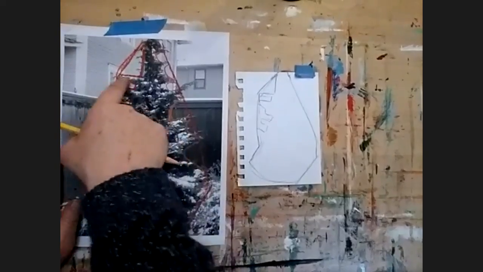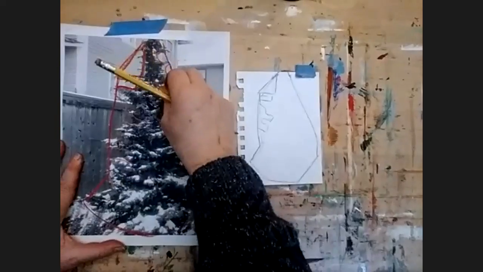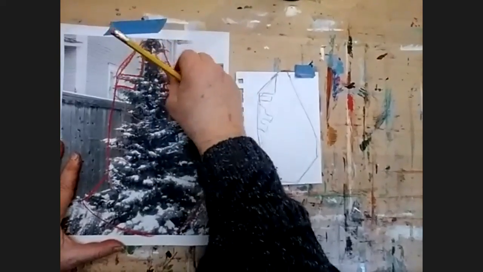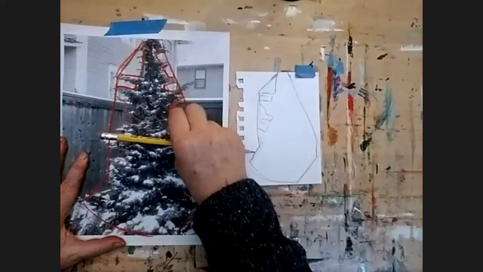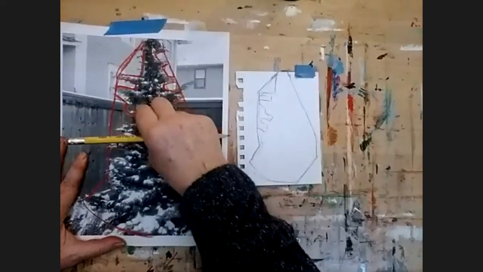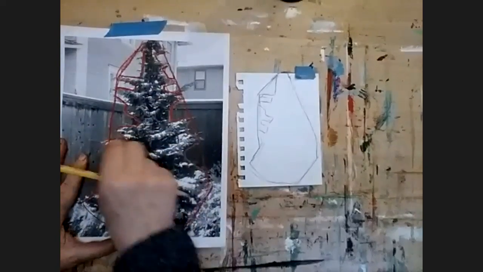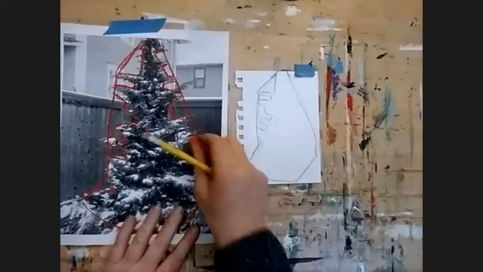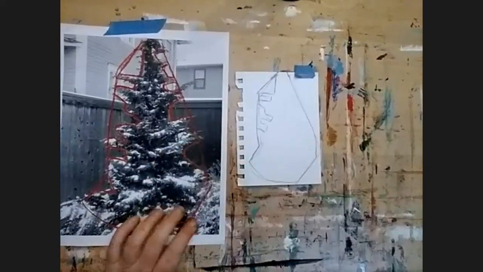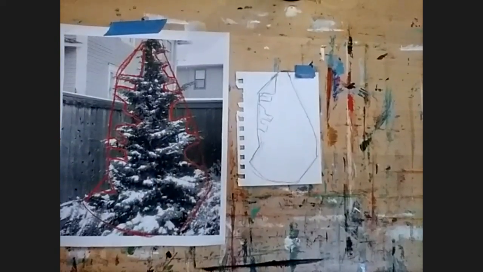So remember that there are branches in between. So your shapes here are much more boxy and square. That actually tells you something about the shape of branches. These are much squarer shapes. Can you guys see that a little bit better? Excellent. So anyway, that's what we're doing.